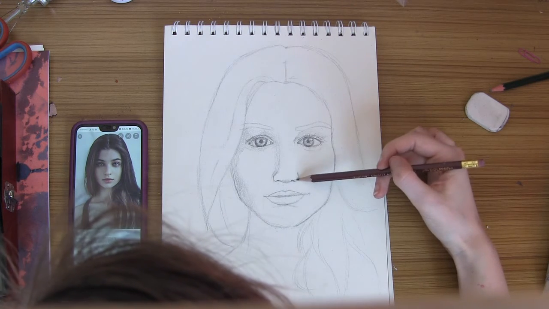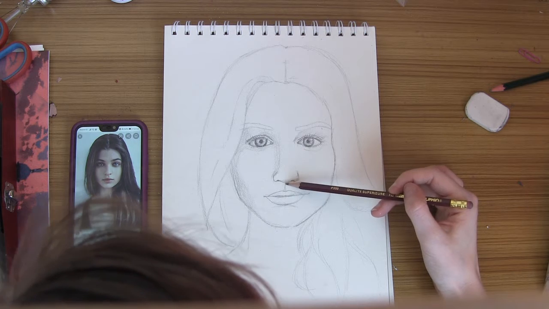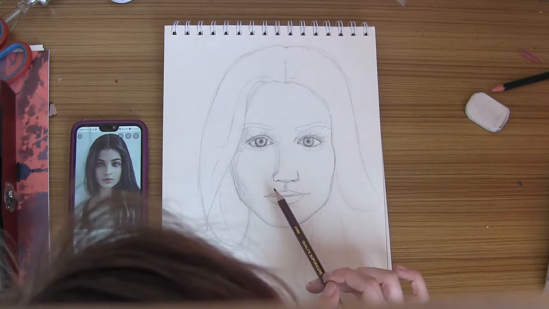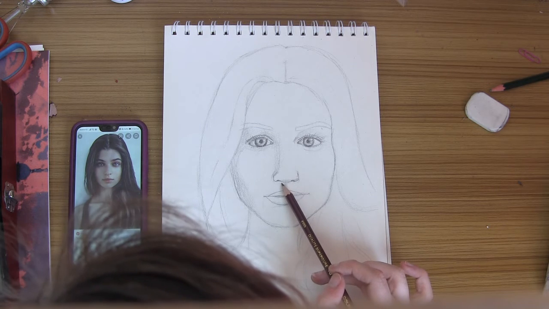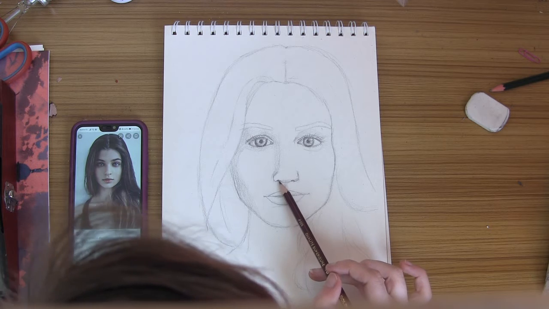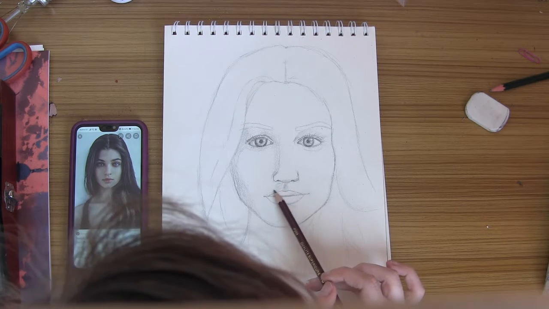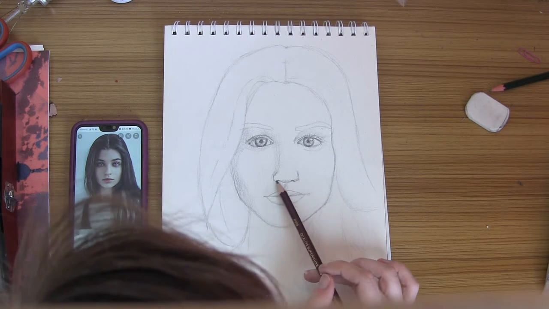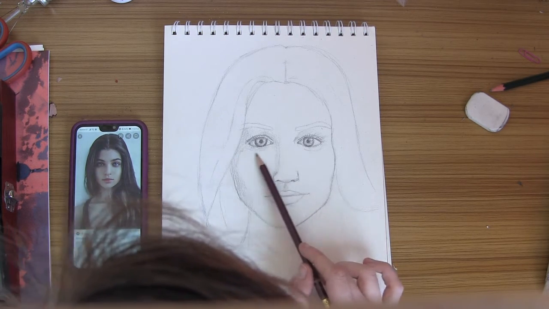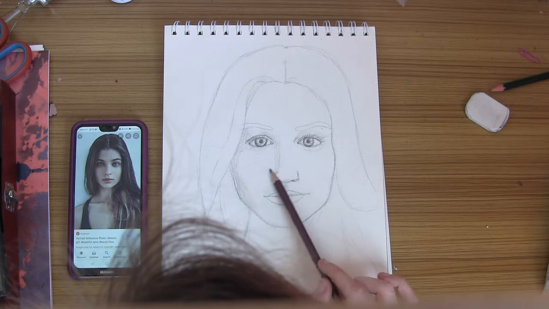Go on here. In here. But then we avoid mostly the space on either side of this little indent to show that it's standing out more. Okay, this entire half of her face, very, very lightly in the shadow.